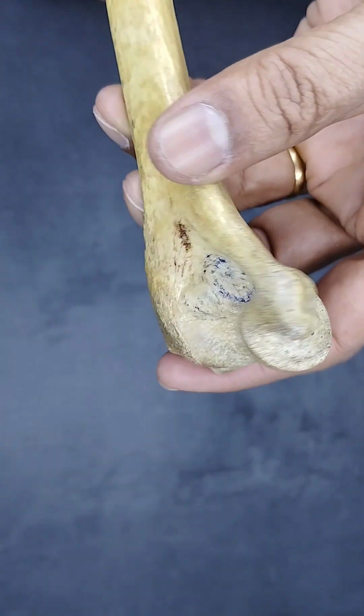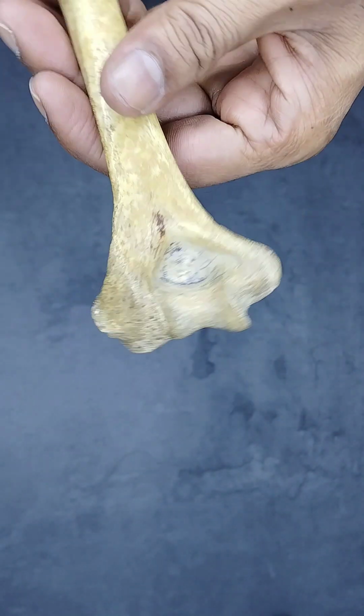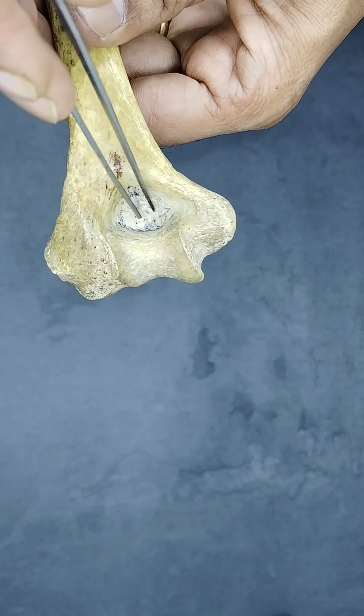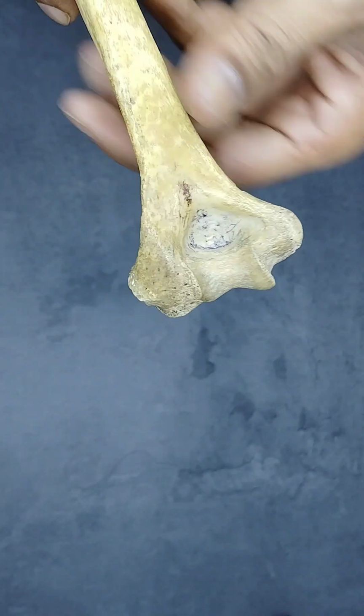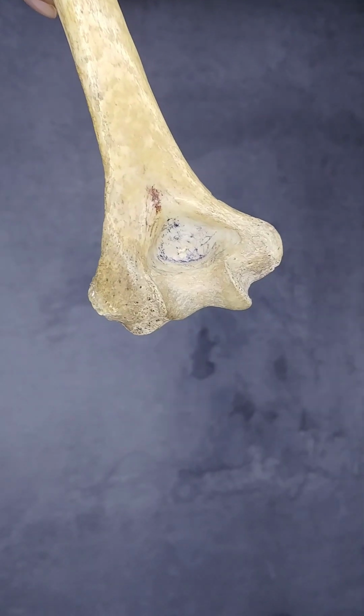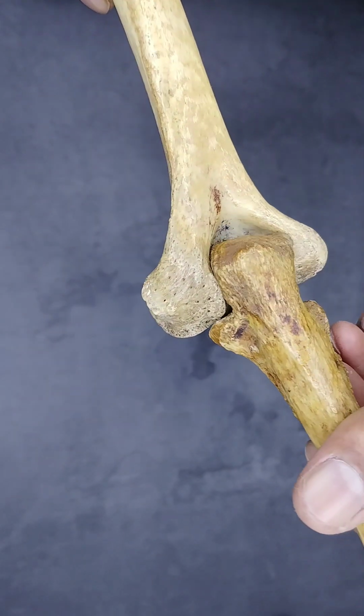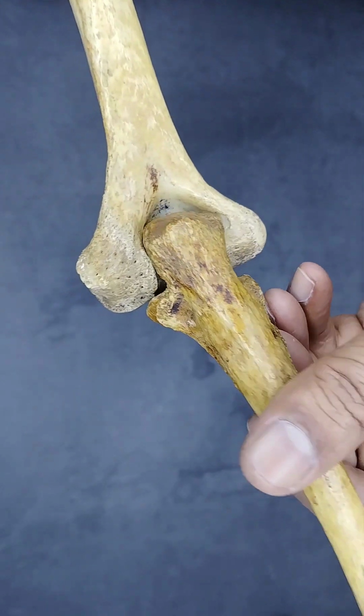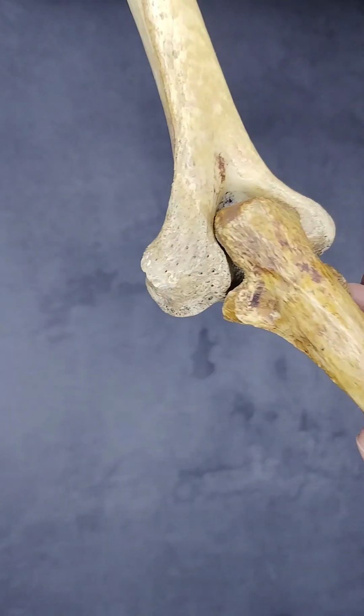Then if you see the posterior part, you will get a big fossa on the posterior surface of the lower end of the humerus. This fossa is called the olecranon fossa, because the olecranon process of the ulna gets accommodated here. That is why it is called the olecranon fossa, and it is accommodated in full extension of the elbow joint.